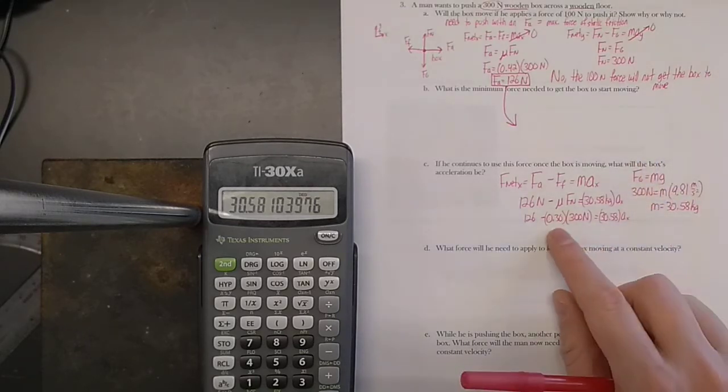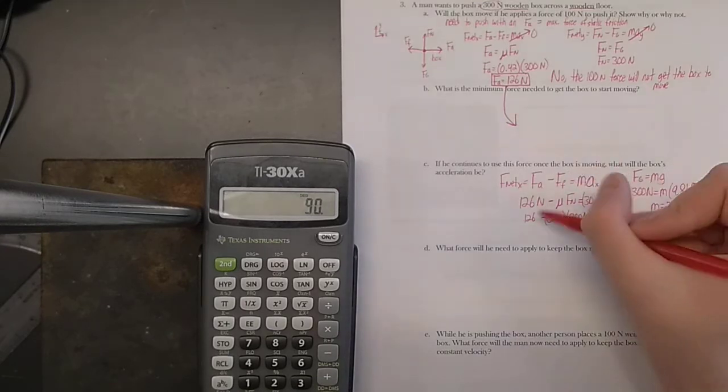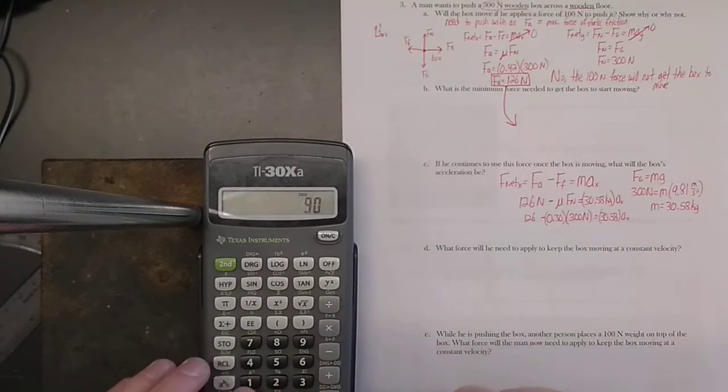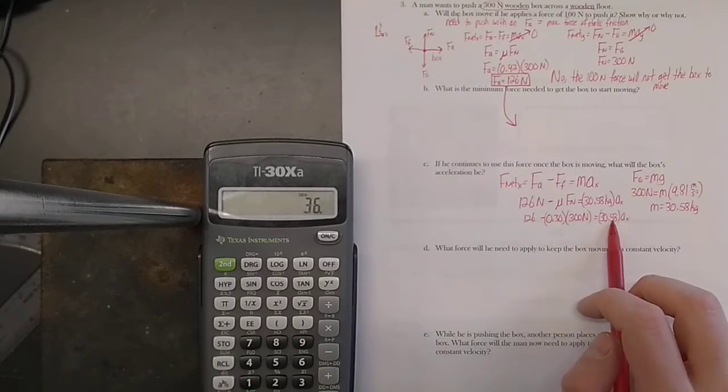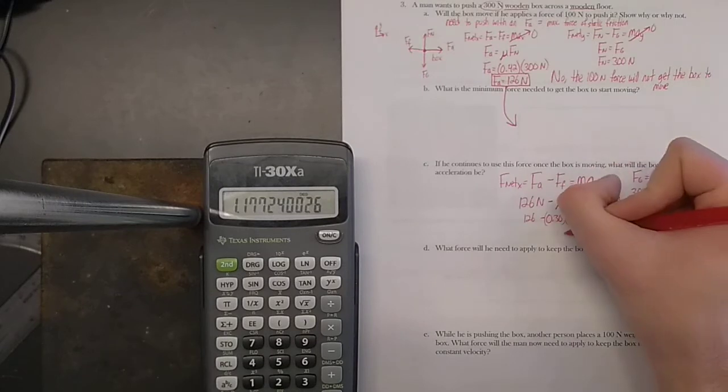I'm going to solve this by multiplying these two, 90. I take 126 and I subtract 90. I get 36, and then I divide by 30.58 to get ax by itself. What I come up with is 1.18 meters per second squared is the acceleration.